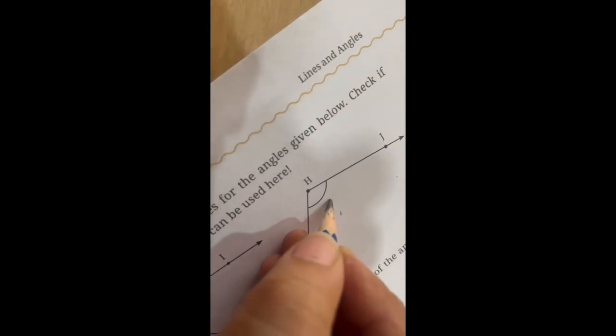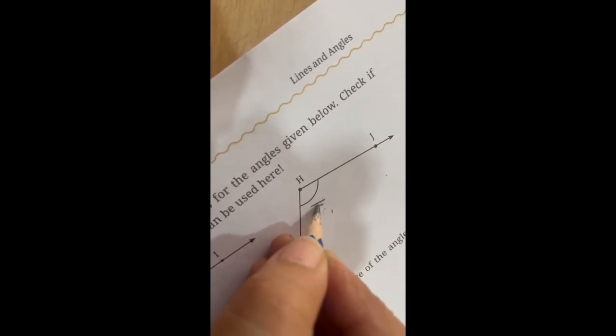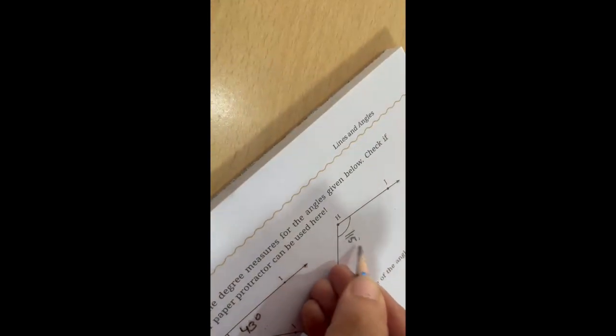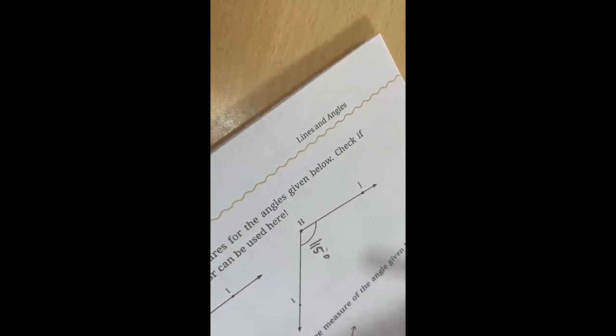You might get confused with the 85. No, this is 115 degrees because it is an obtuse angle.